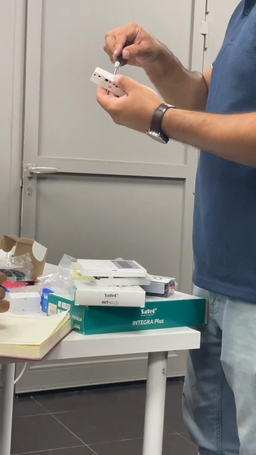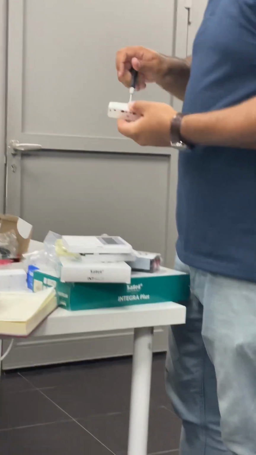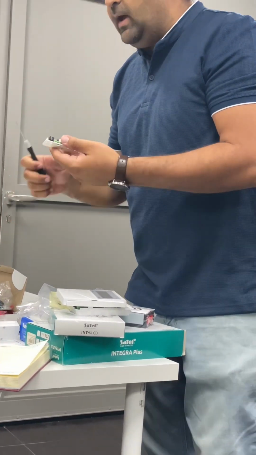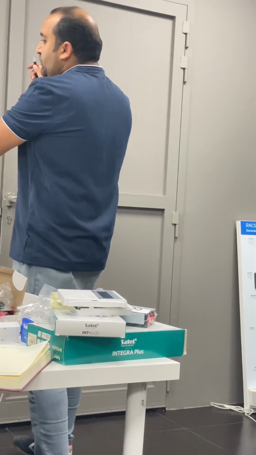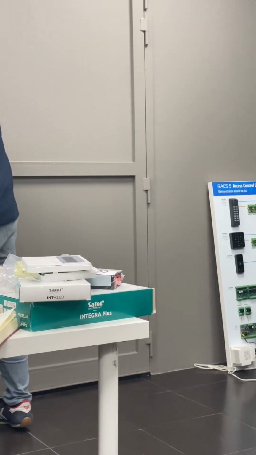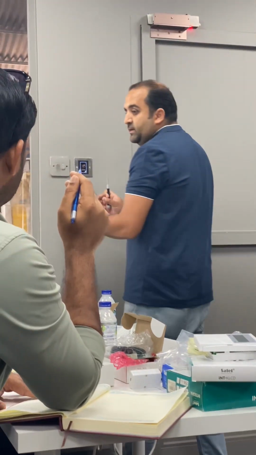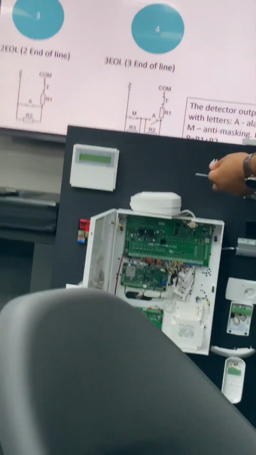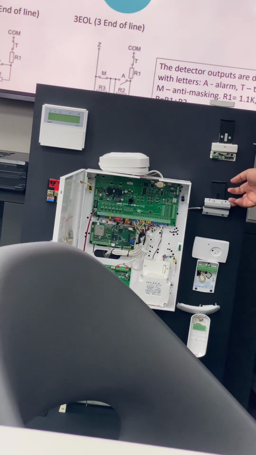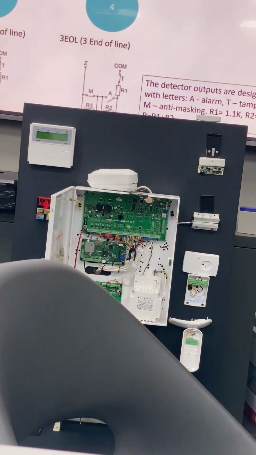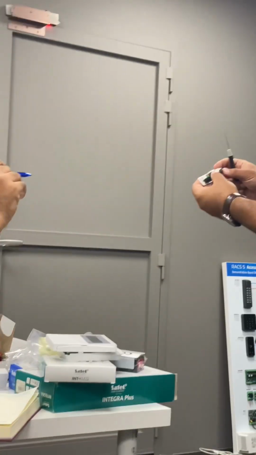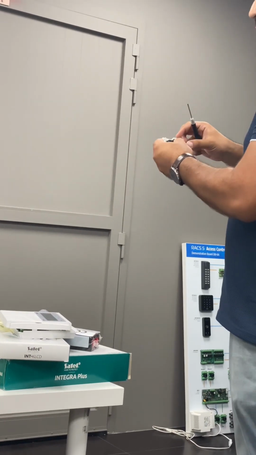So here, this one you can connect to the window side only. If you have a window, you can connect one here and one here. Once you open it, you will receive an alarm. It is the same for the door also, but usually for doors we use the metal one, for the shutter and door. This one we usually use for the window. It has a tamper also, in case someone tries to open it.